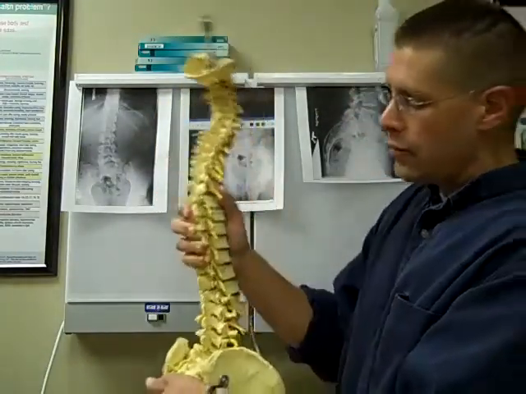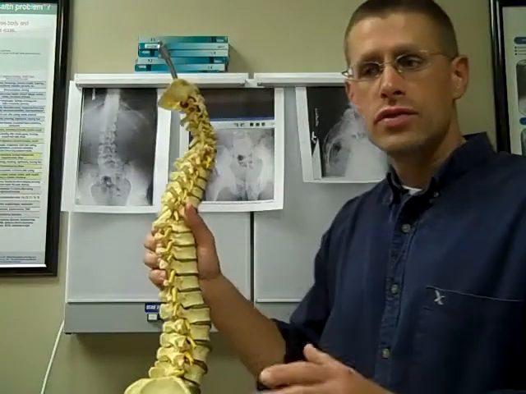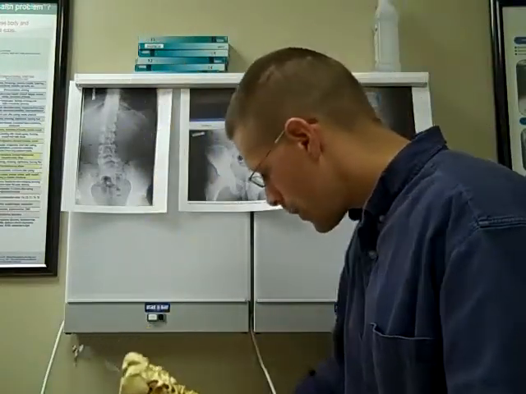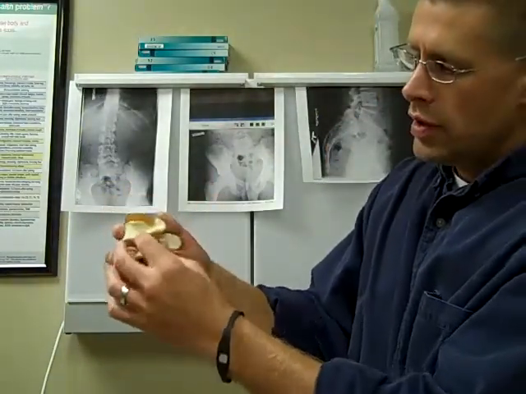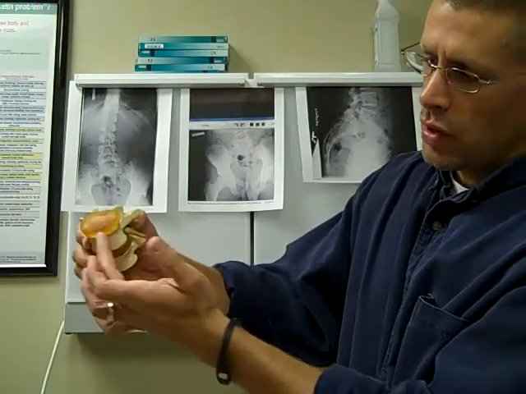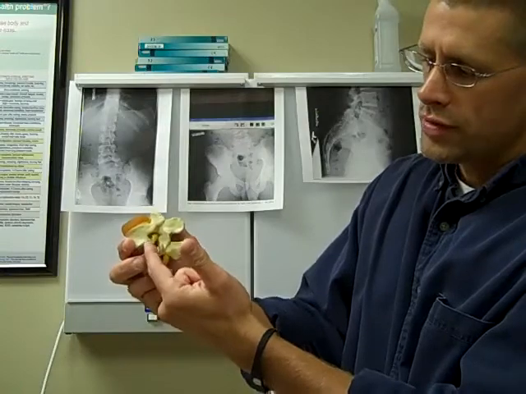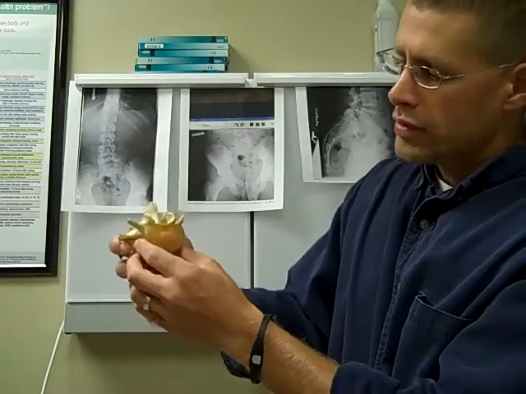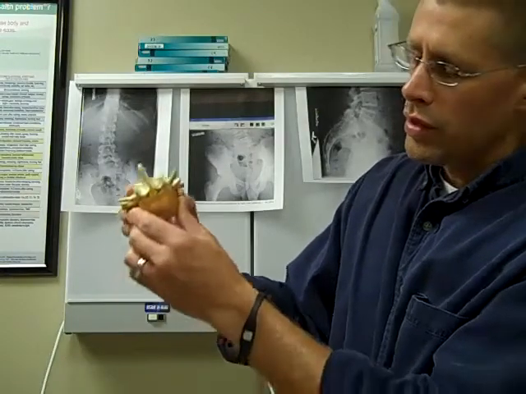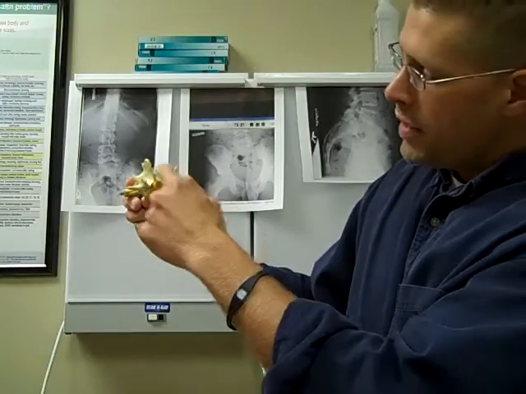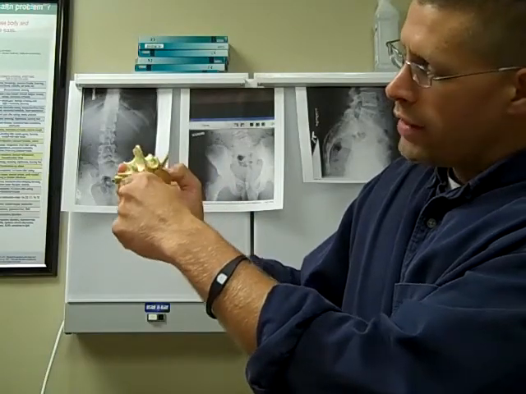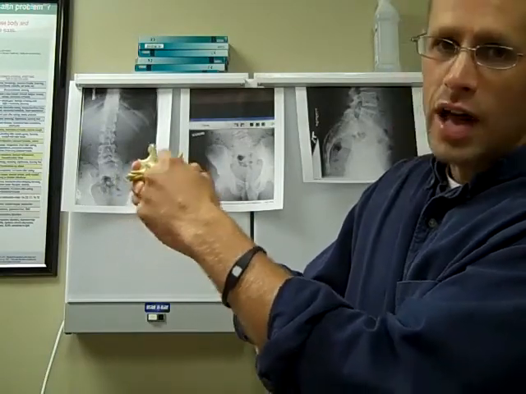Now, when you're talking about spondylolisthesis, here are two bones in the low back right here. Discs are in between the bones. These are little bumps you feel in the back of your back, and little nerves come out of holes here. When we're looking at the spinal bone from the top, it's all one area of bone. It's all solid.